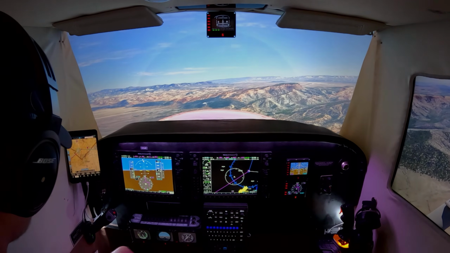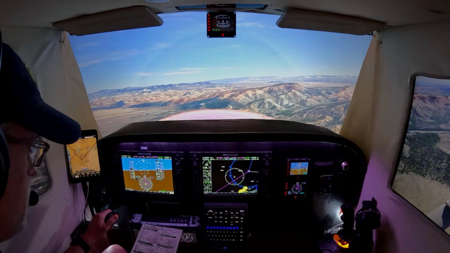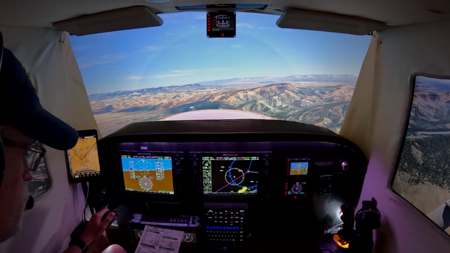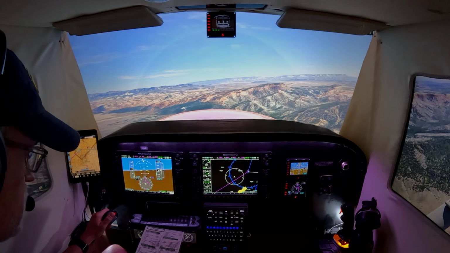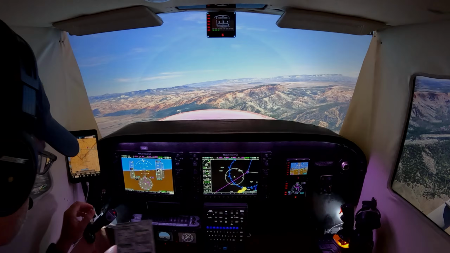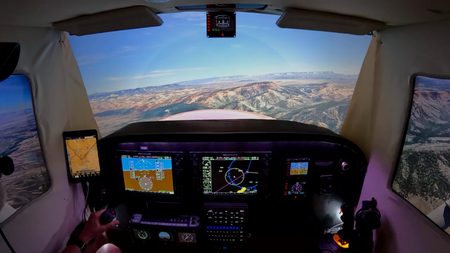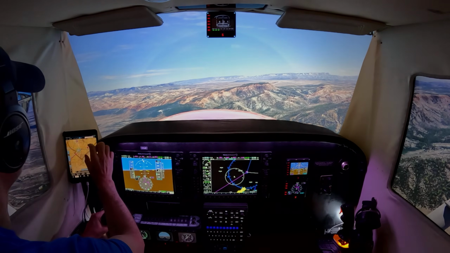Let's look at our cruise checklist while we're cruising. Power set. Elevator trim is set. Make sure it's leaned. Altimeter set. Okay, we're good. Okay, we're coming to the Bryce VOR. We're going to kind of shoot this gap here.